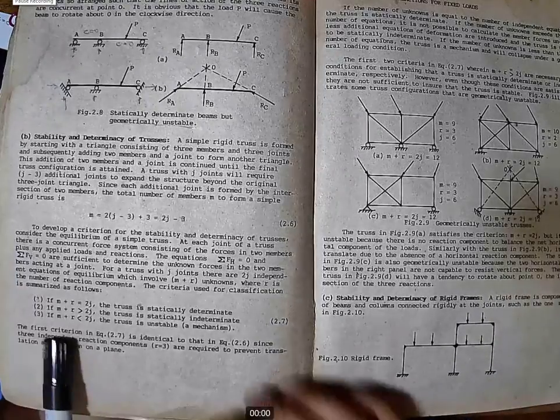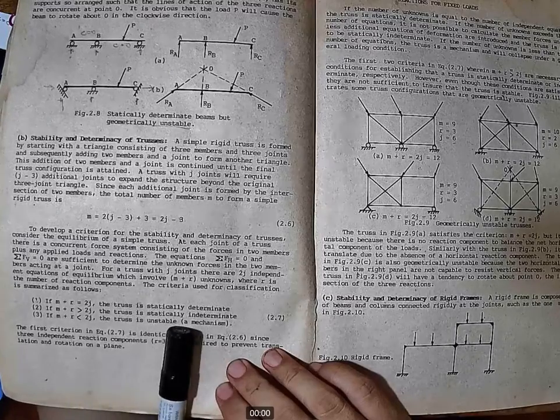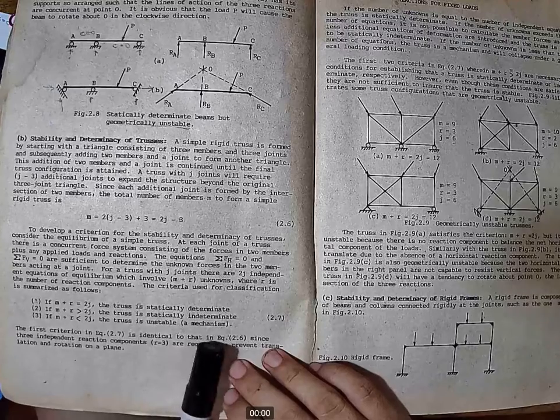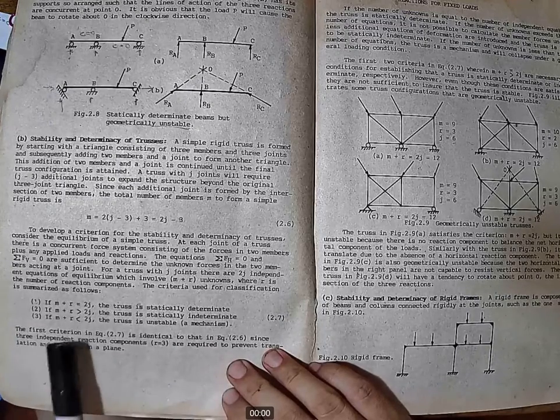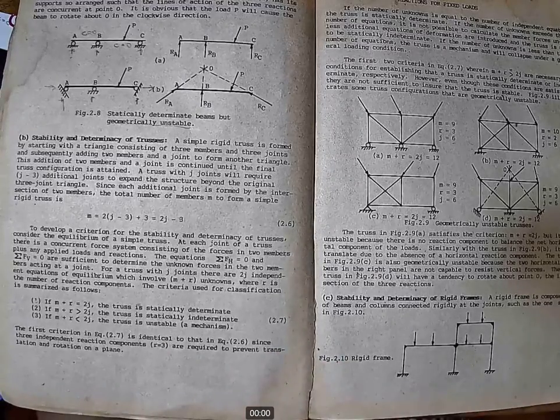Let's continue. If m plus r is equal to 2j, the truss is determinate. If m plus r is greater than 2j, statically indeterminate. If m plus r is less than 2j, the truss is unstable.